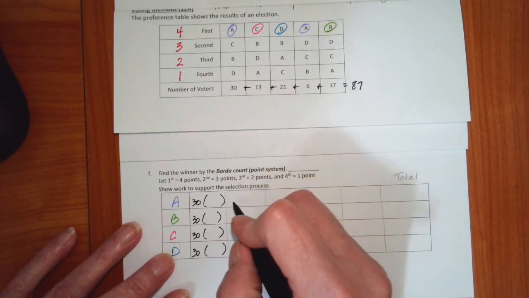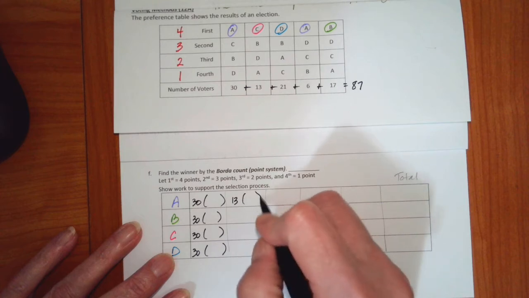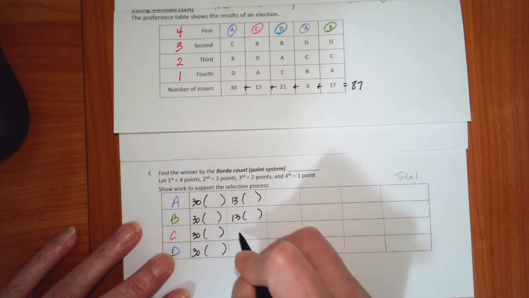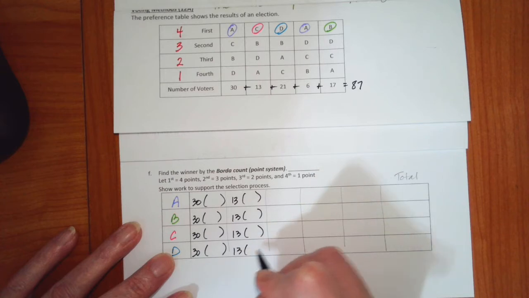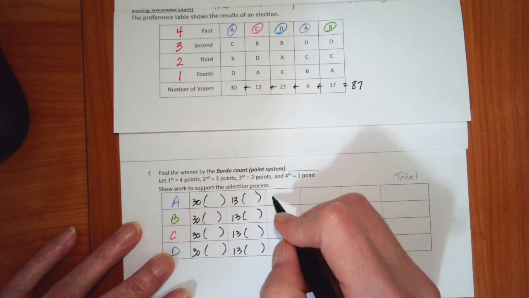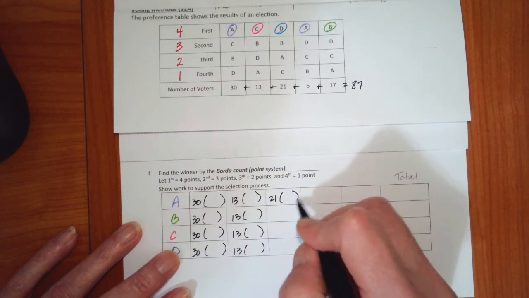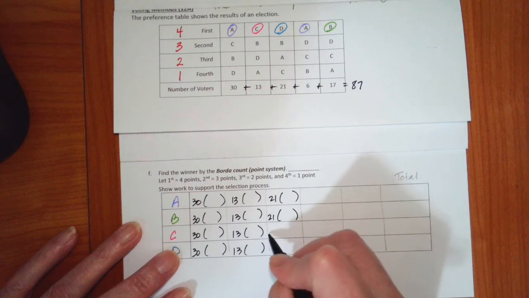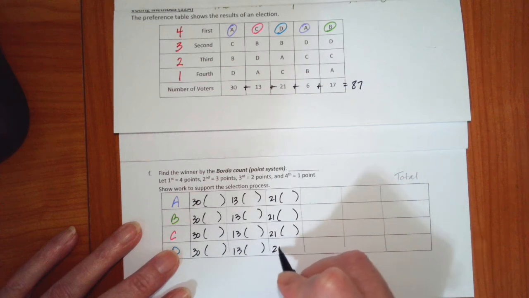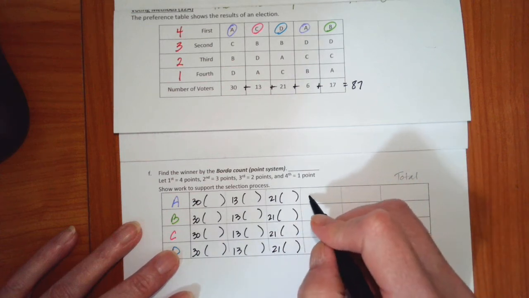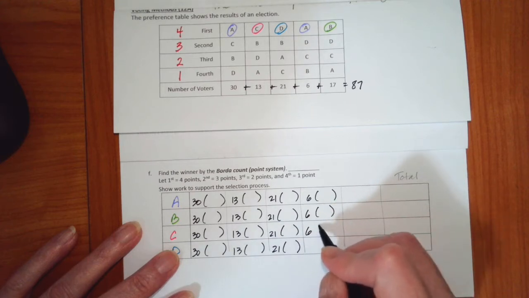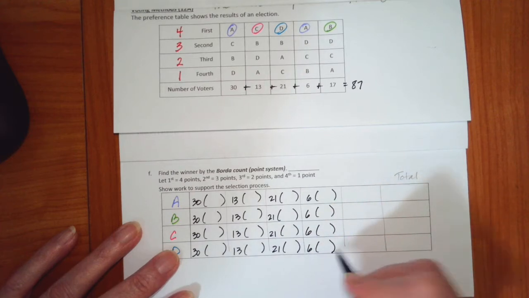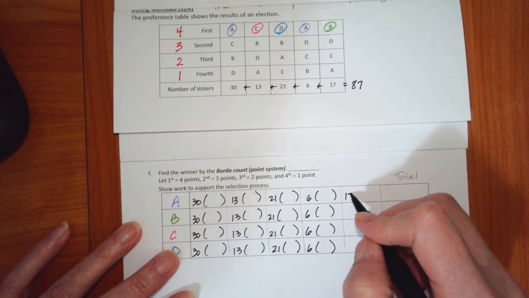In the second column, there are 13 votes. And again, we will assign the point columns. In the third one, there are 21 votes. Then there are 6 votes. And then in the last column, there are 17.